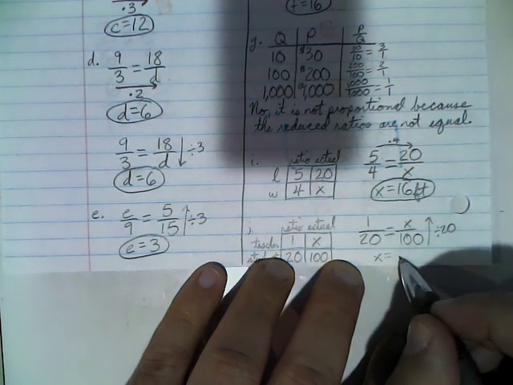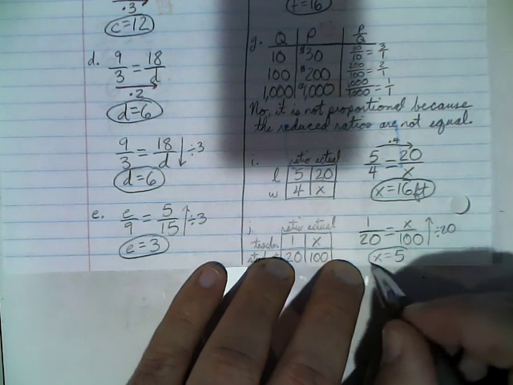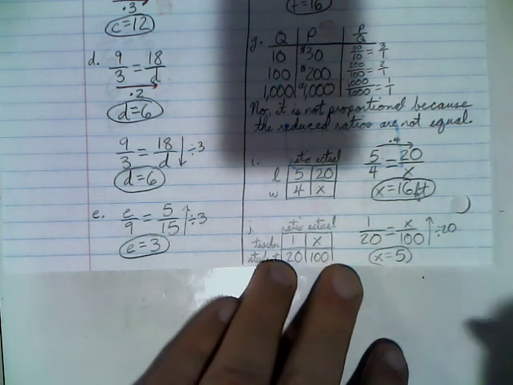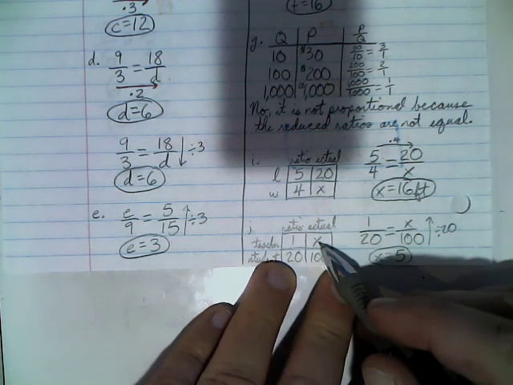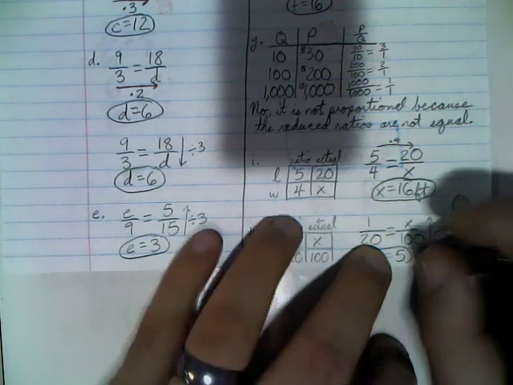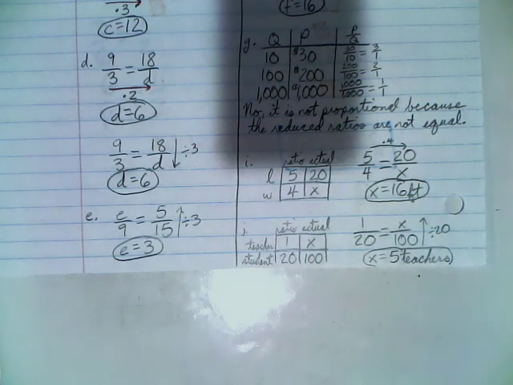Therefore, x is 5. Oh, but 5 what though? X was in the teacher row. So actually, we need to amend this and make it 5 teachers. And that, ladies and gentlemen, is our lesson.